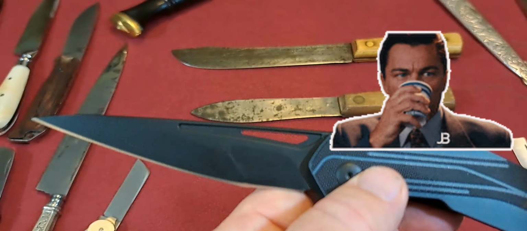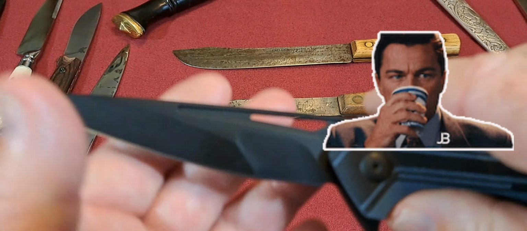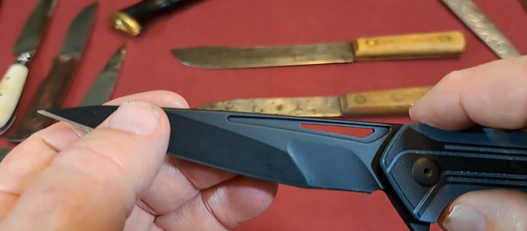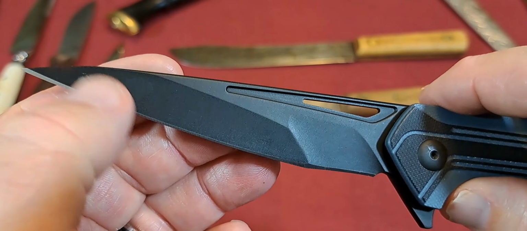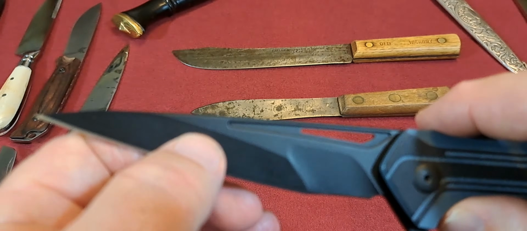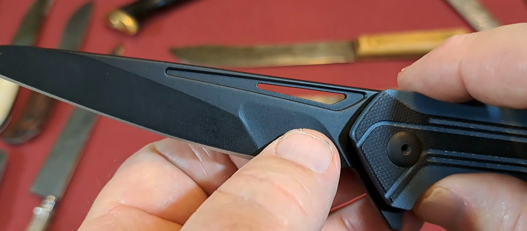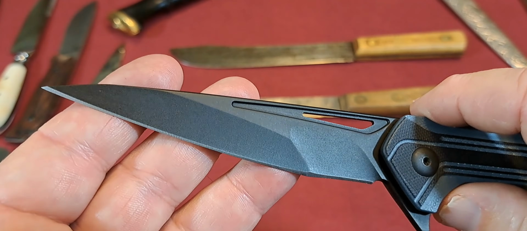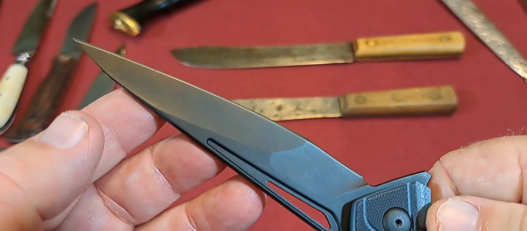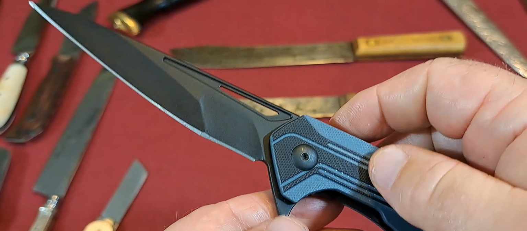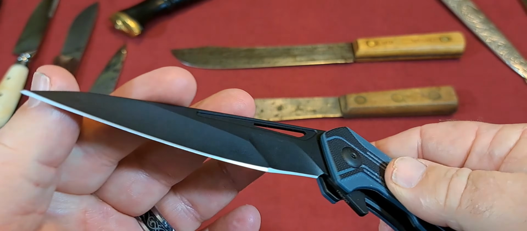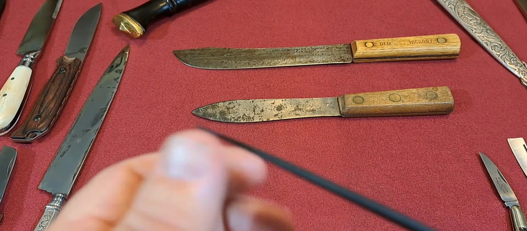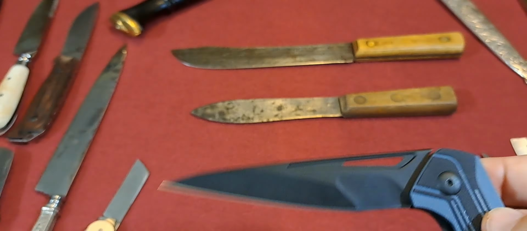So you have some geometry that's cut out here, creating, you can also see the different grinds that's used. So this is a hollow grind here, and this is basically a hollow grind, but it forms different geometries in the blade. And that's kind of what's going on nowadays. You know, guys are just getting really creative on these blades. That has a really wicked point on this knife.